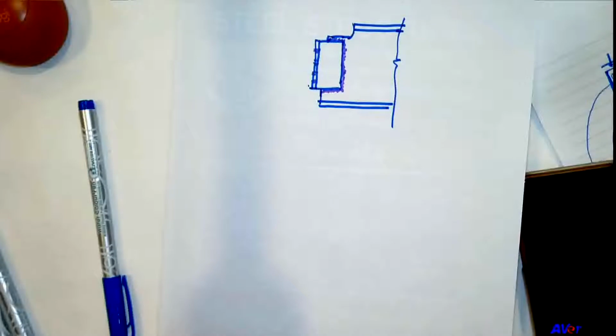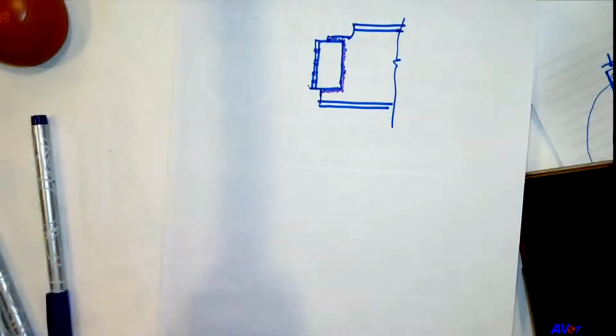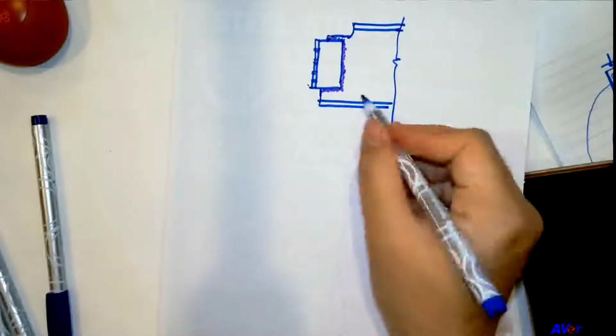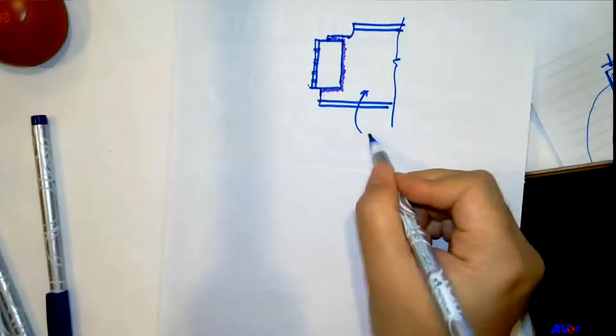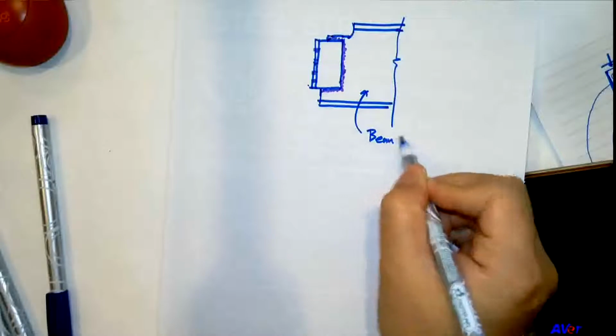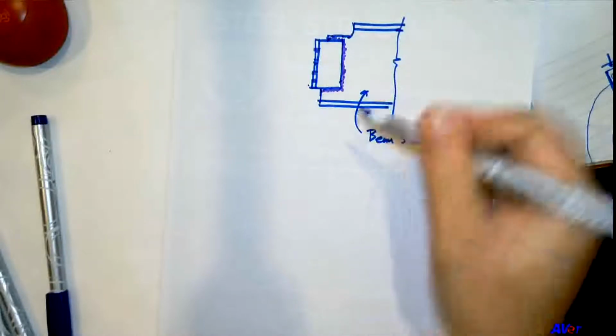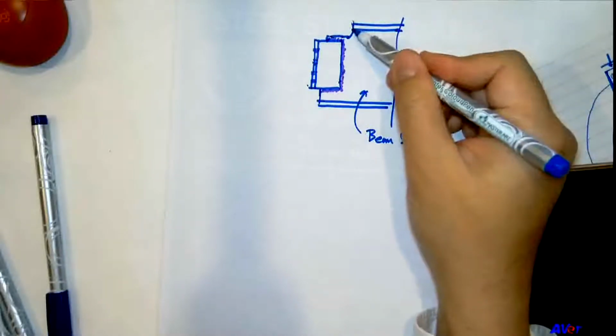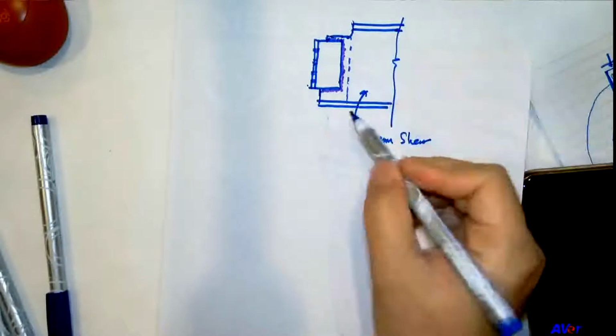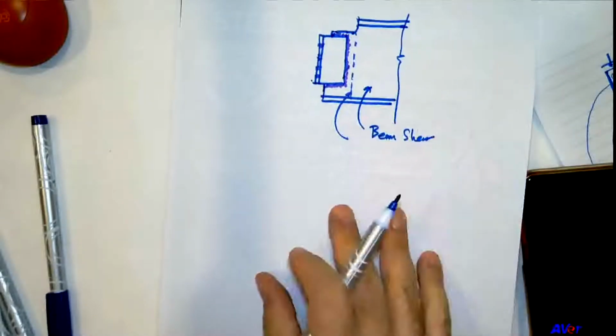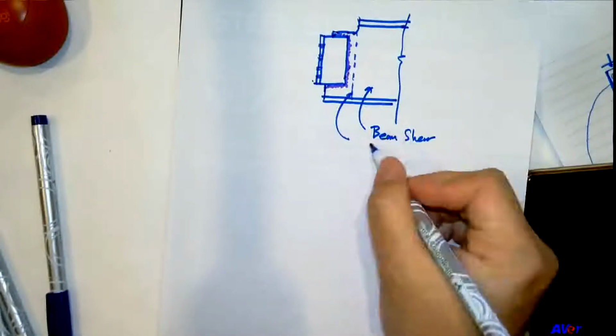So now again, we'll follow the load. The first would be to make sure that the beam is okay, so we check the beam shear. And then the load will come to this section where we need to check the cope section, right?